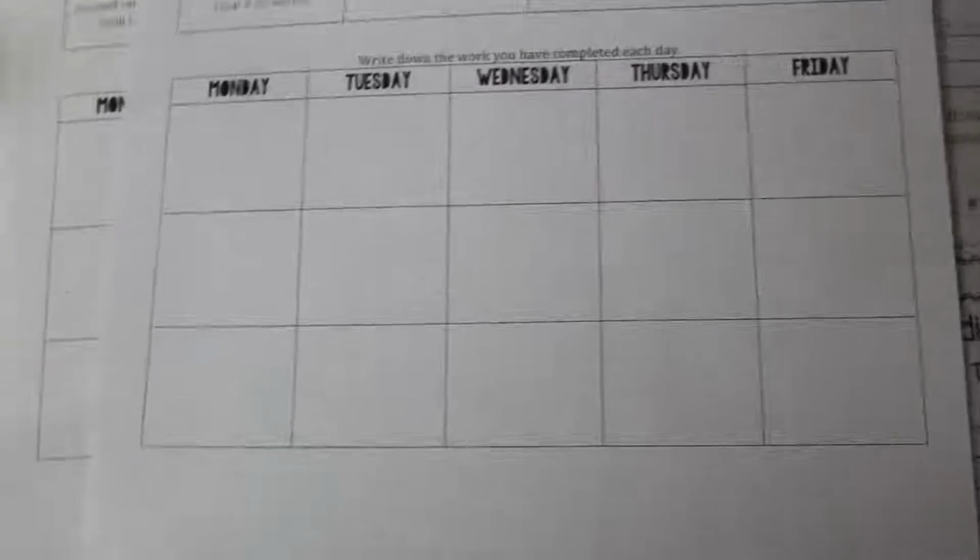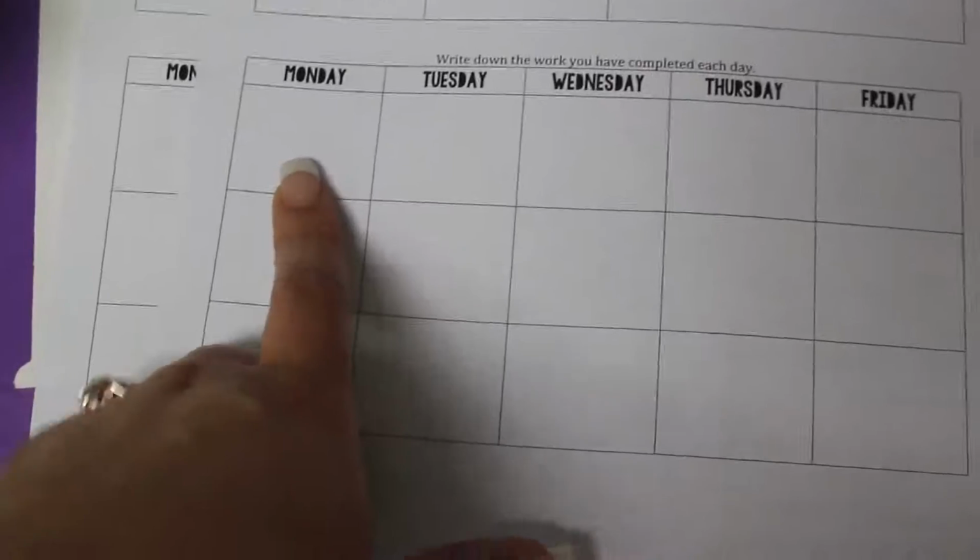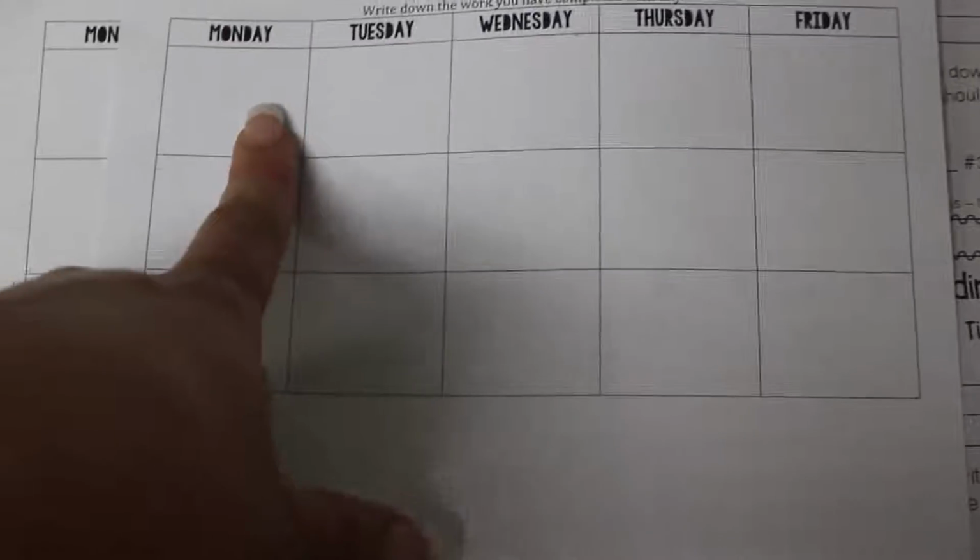And then at the end of the 30 minutes, when there's a minute left in class, I always remind them to write down what they did for the day. If they worked with me, that's why there's some stuff that might not be done. So they just list down what they do. It really helps keep them accountable.